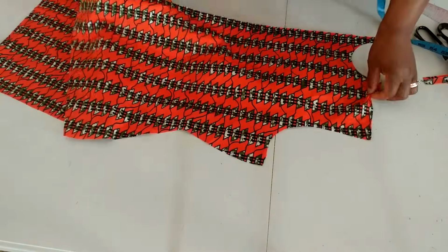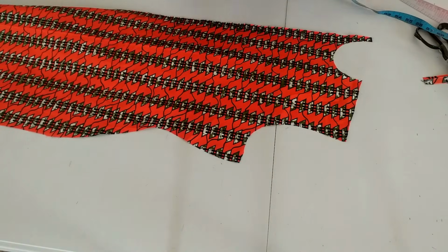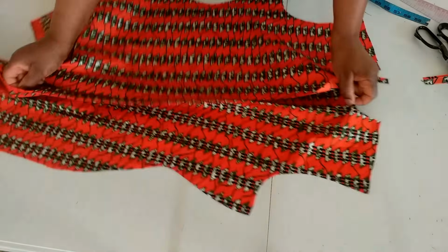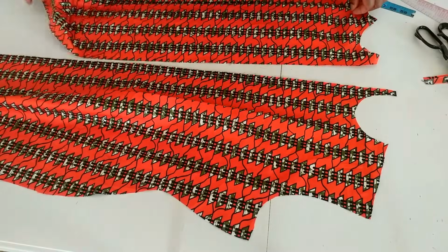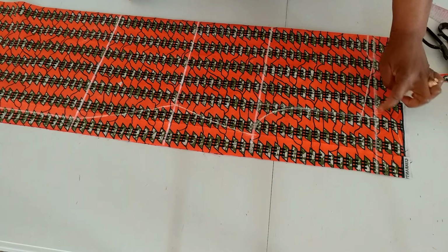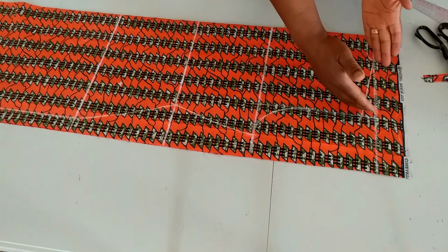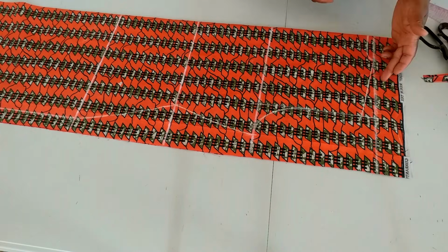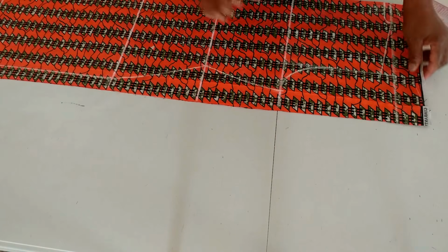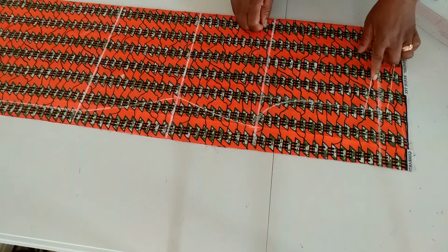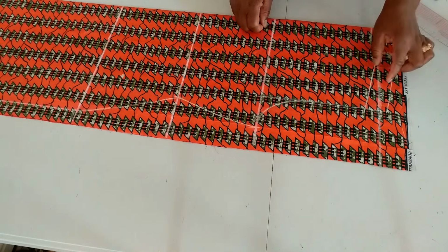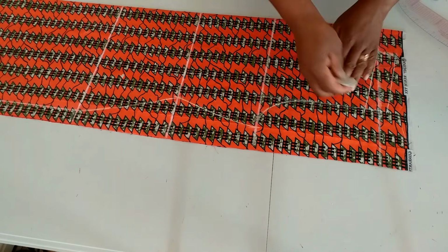So this is for the front. I'm going to extend the back neckline. So I'm going to extend this by 1½ inches: 1 inch and ½ inch seam allowance. Sorry, this fabric is folded into 2. So I've extended it to 1½ inches, ½ inch is for seam allowance to join the shoulder. So now I'm going to cut it.